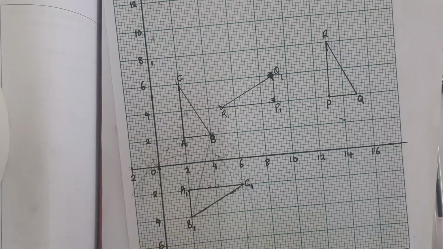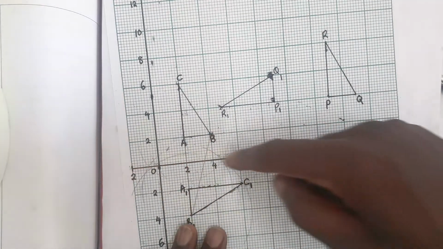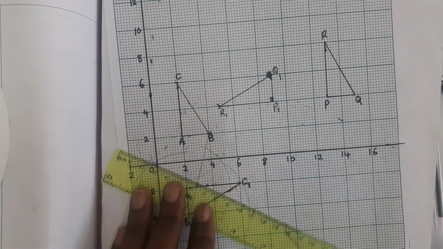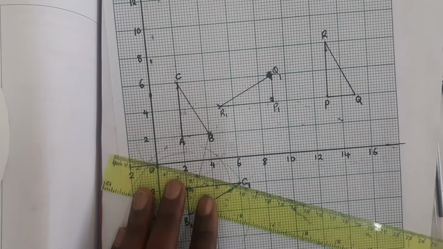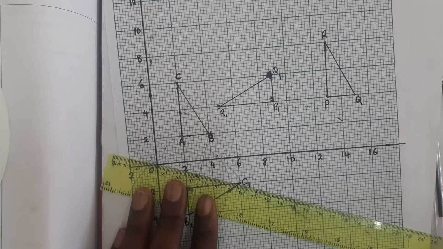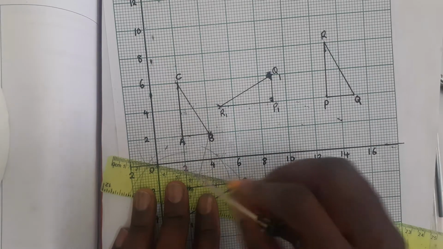Now you should take note that the other line that we already drew is on the x-axis here. So there is this point here and this point here.